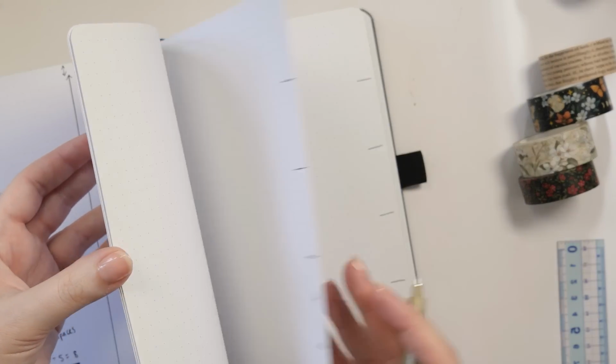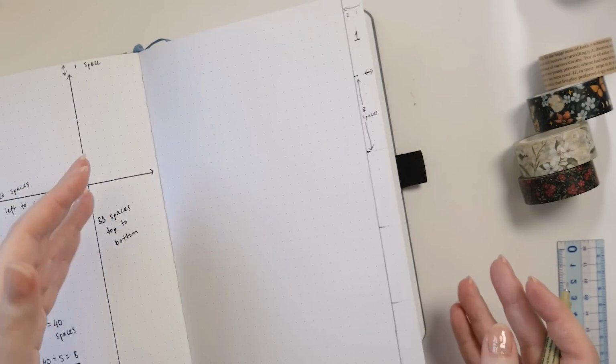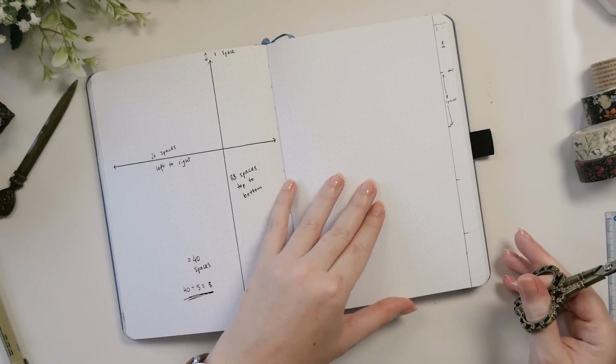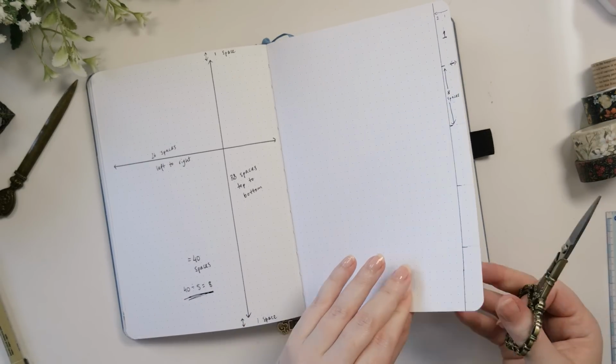Now we've done all the planning for our tabs, it's time to get into actually cutting them, which is the scary part. I'm going to show you 3 different ways to cut them, and the first and most standard is just with a pair of scissors.